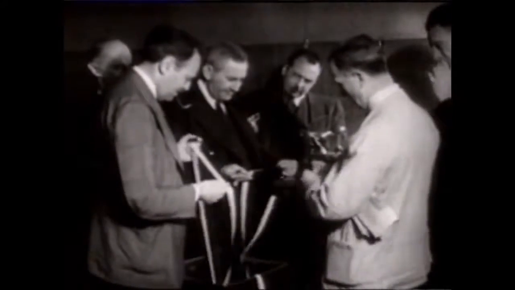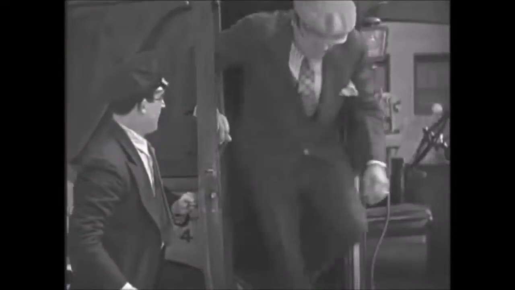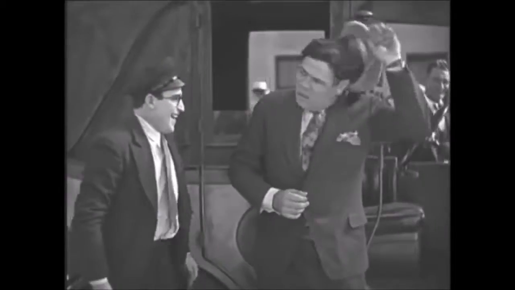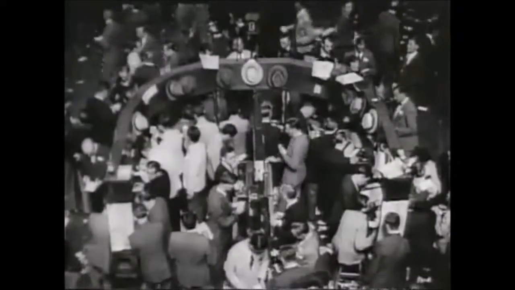To protect people against investment fraud, Congress passed the Truth in Securities Act, or Federal Securities Act. It required people selling the investments to inform their investors of the risks involved. The Securities and Exchange Commission was created in 1934. It oversaw the stock market.